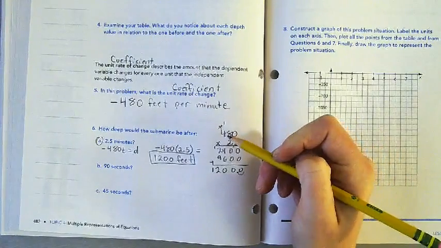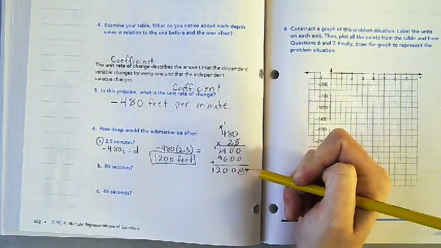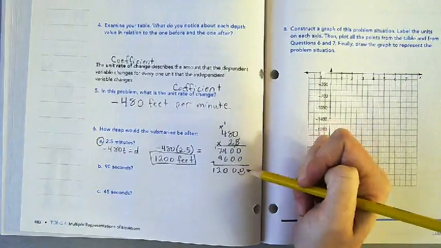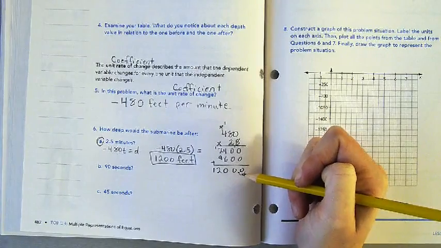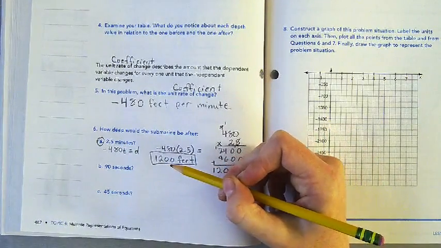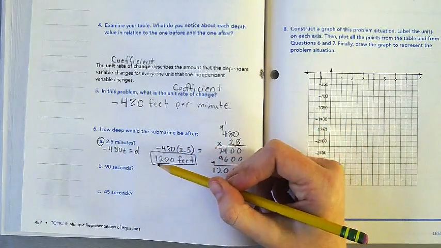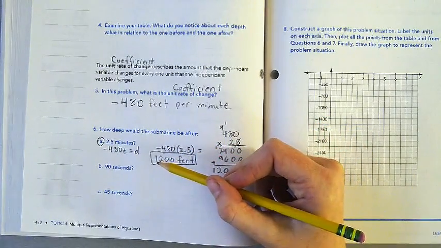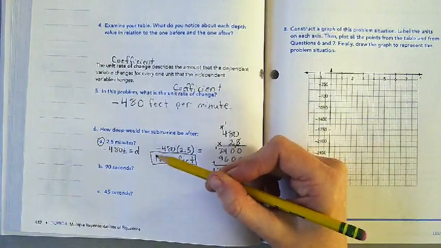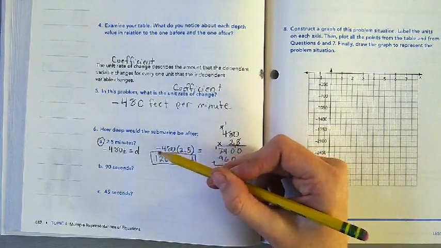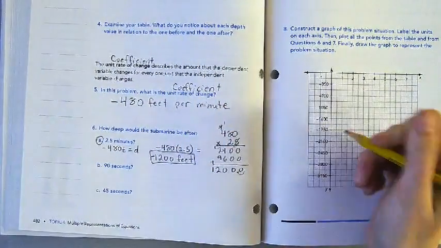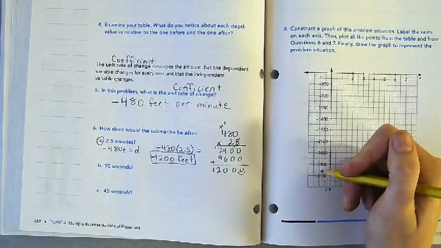So after you have multiplied, don't forget to move your decimal because you have 1 decimal place in the problem and 1 decimal place needs to be in your solution. After 2.5 minutes, the submarine will have gone to negative 1,200 feet. Do not forget your decimal. A negative times the positive is a negative. The submarine is going down.